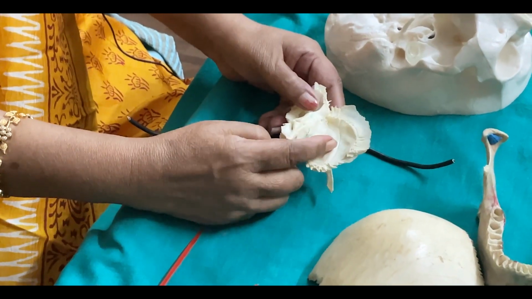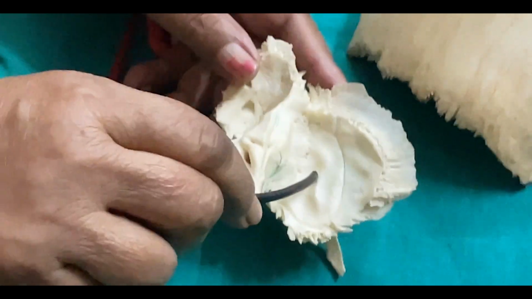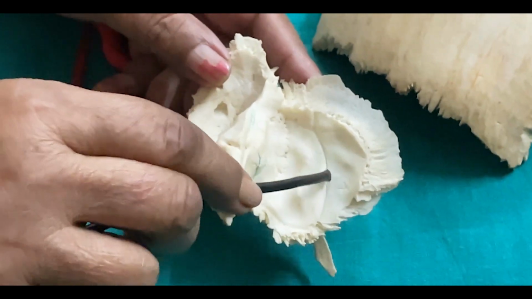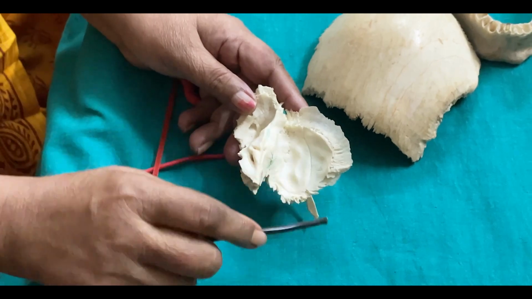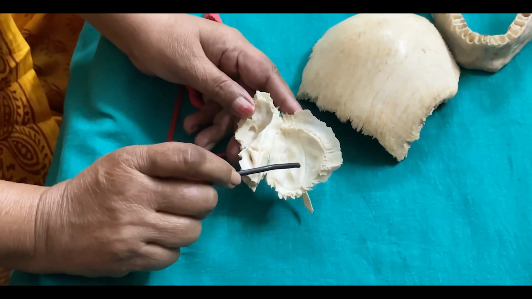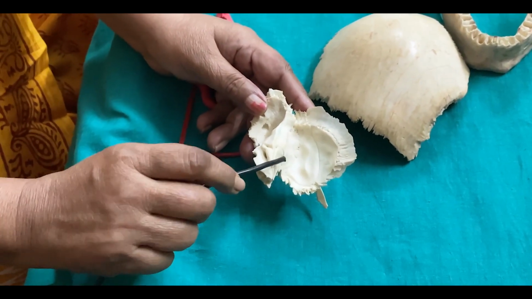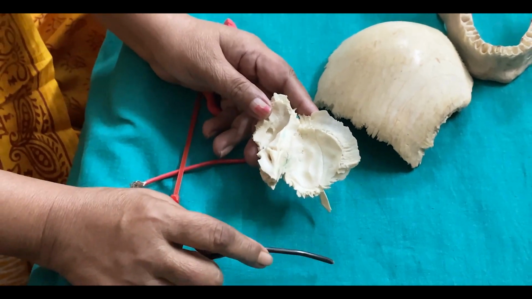On the inner surface of the squamous part, you will see there are some areas of elevation and depression. This portion is in relation with the temporal lobe of the brain, where the auditory sound is interpreted. We can differentiate the sound of a bomb from a musical sound. So next thing, that is the petrous part of the temporal bone.